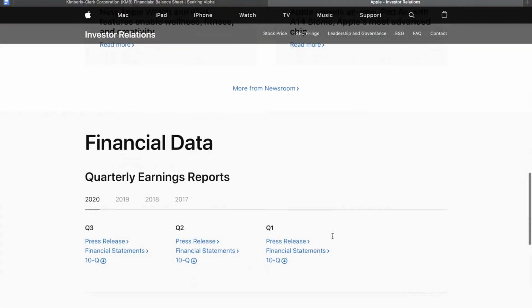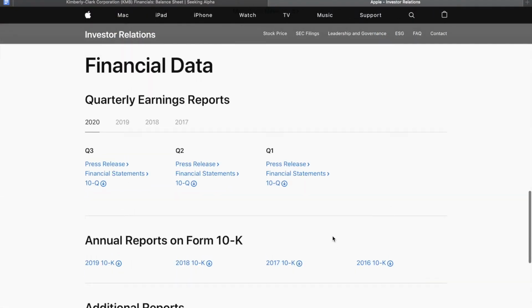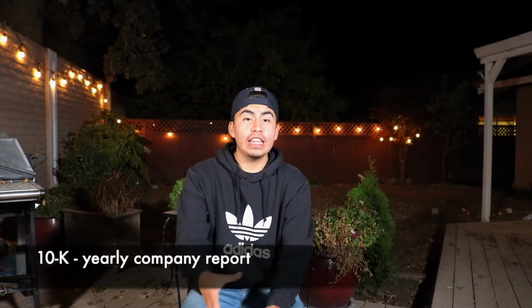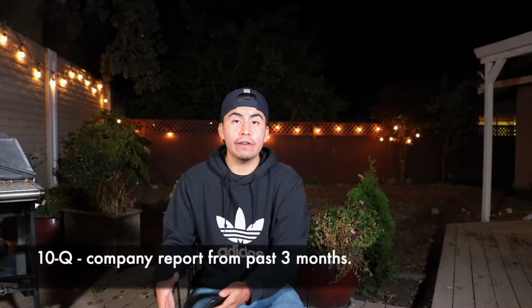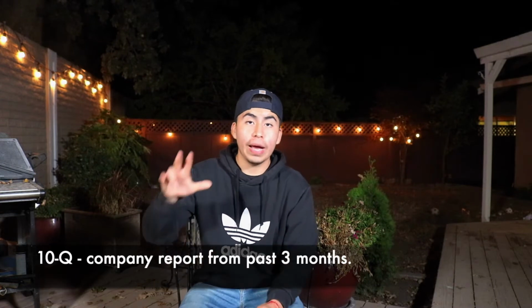And to find a company's balance sheet is quite simple. There's actually several ways to do so. One of which is going straight to a company's website and going to their investors section. And once we're there, we're going to be given two options to see the 10K or the 10Q. The 10K is a yearly report of the company where you can find the past year's financial documents, including the balance sheet. Or you guys can always go to the 10Q where you can see the balance sheet from the past quarter, or in other words, the past 3 months.